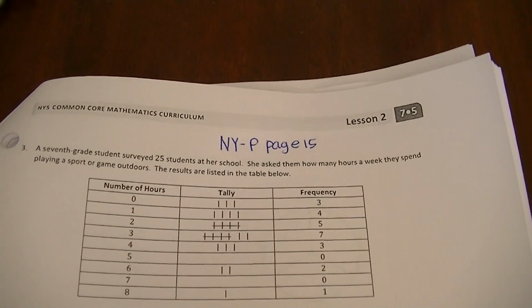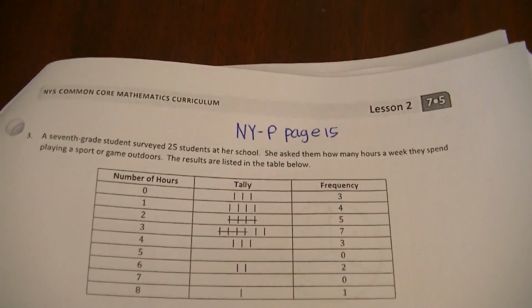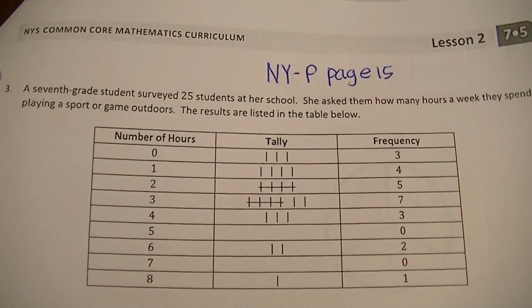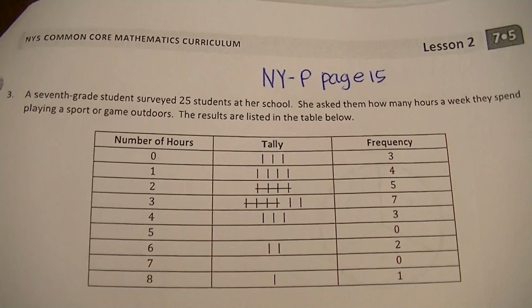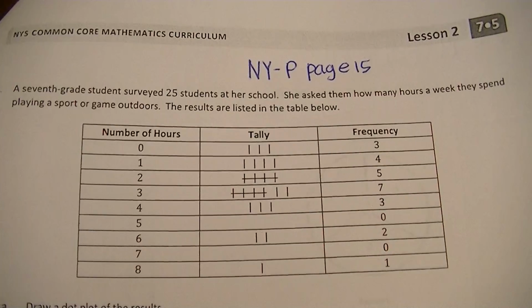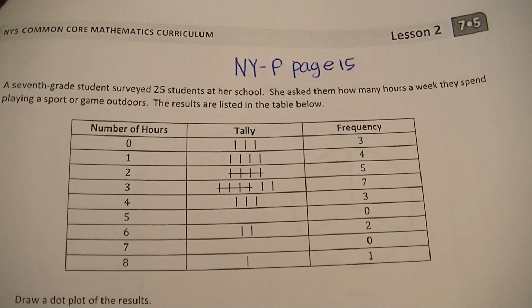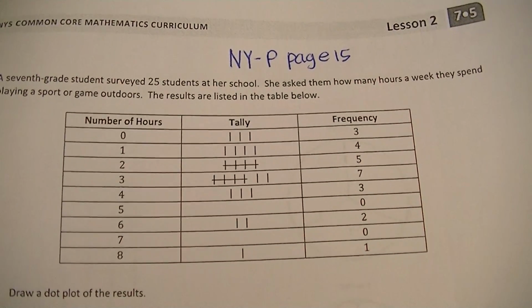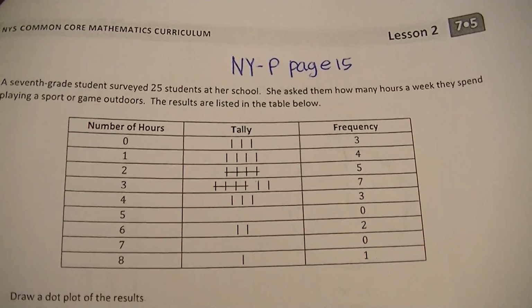This video will show you how to complete page 15 out of your math book. So the first question says, the 7th grade student surveyed 25 students at her school. She asked them how many hours a week they spend playing a sport or game outdoors. The results are listed in the table below.